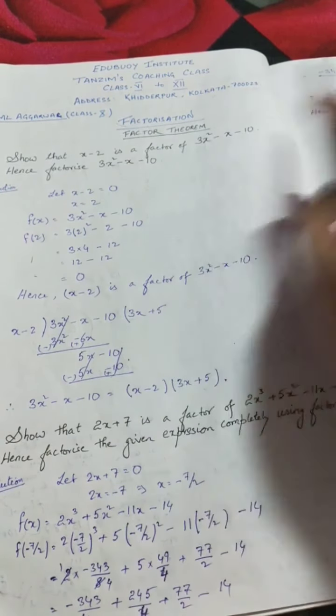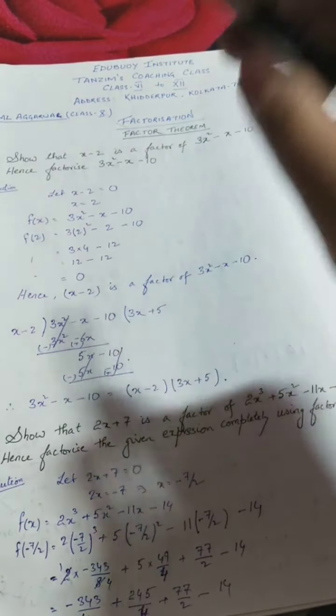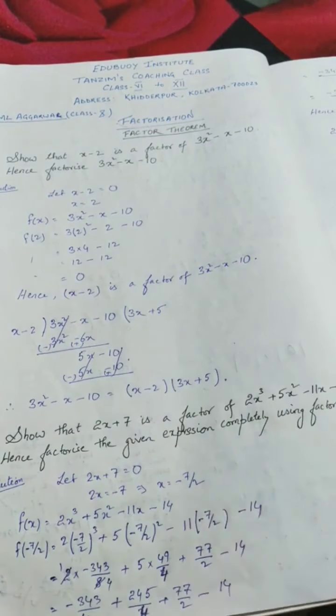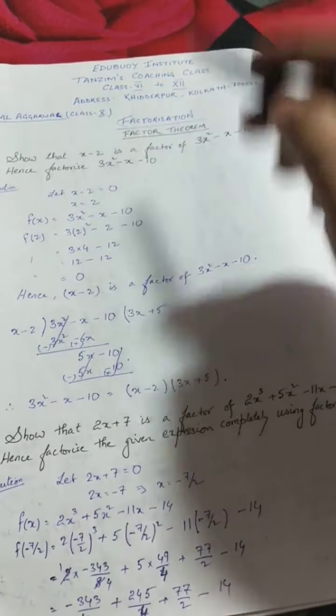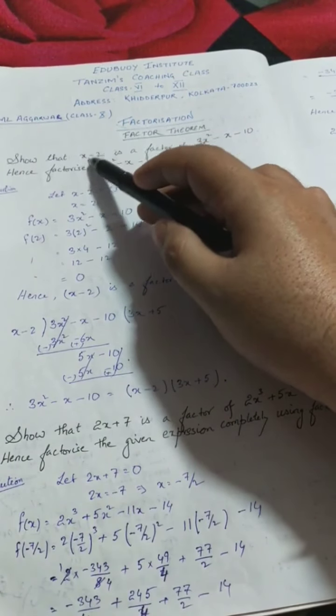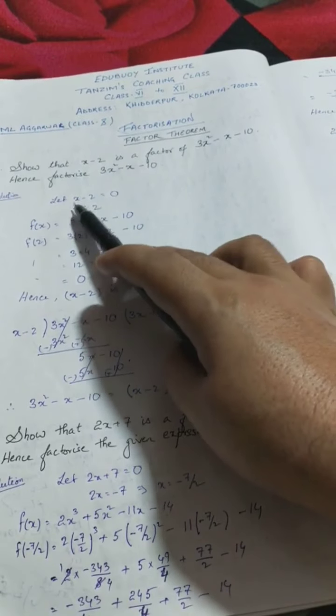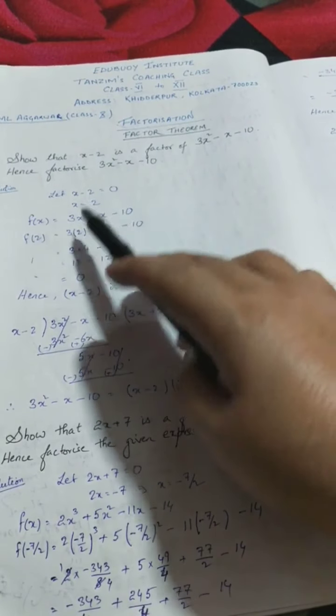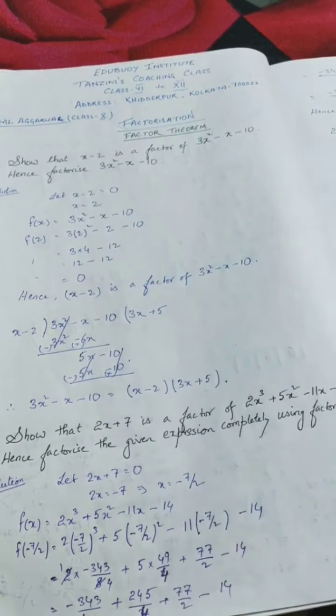We have already studied in the previous part how to find the remainder. So we take this divisor x minus 2 as 0. Let x minus 2 be equal to 0, so x will be equal to 2.